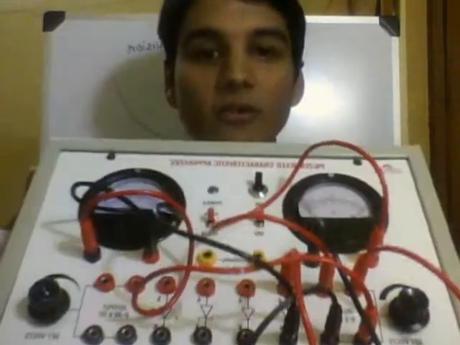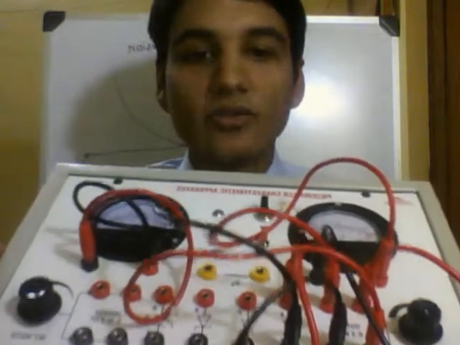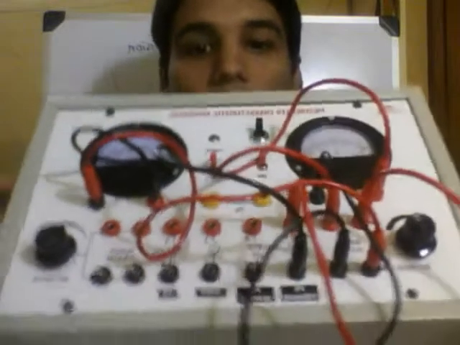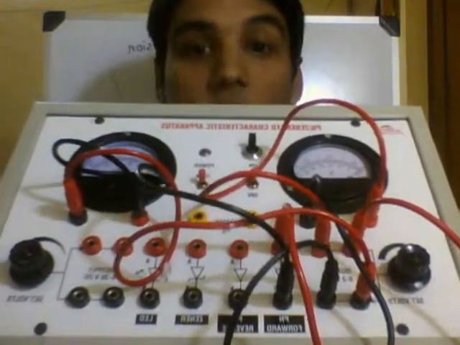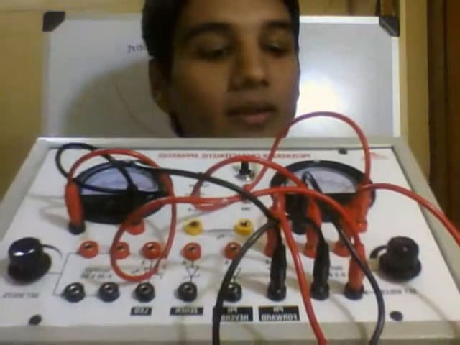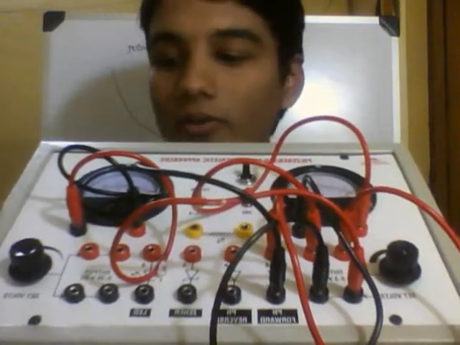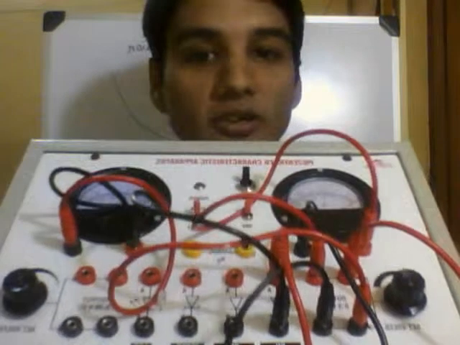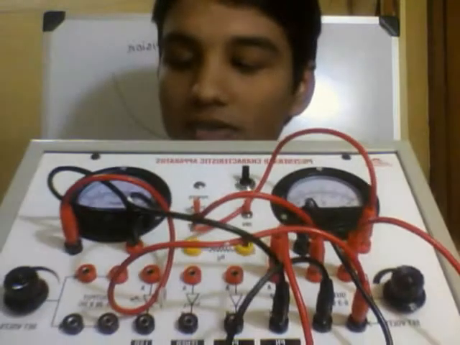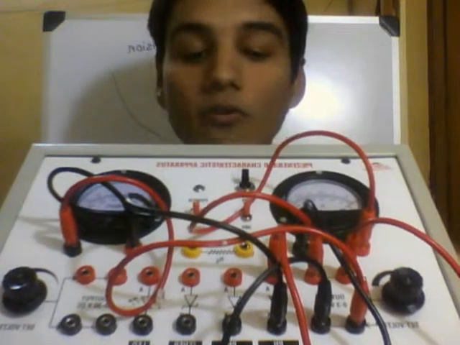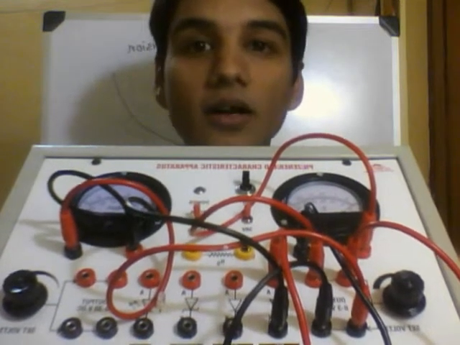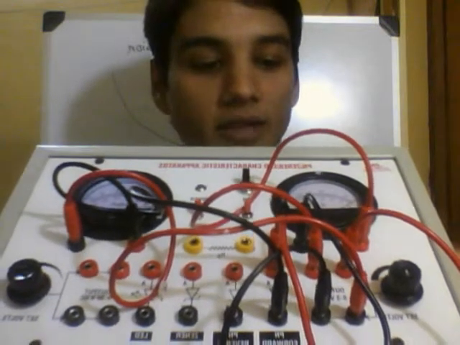Having a look at the circuitry, or we should say the kit of this PN junction diode characteristic apparatus, it looks like a complicated kit because of the wires, and it's heavy too. It comprises voltage regulators on either side, and two meters, one voltmeter and one ammeter, to measure voltage and current respectively.